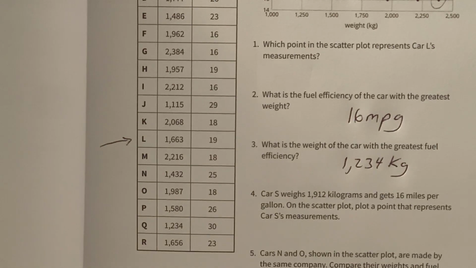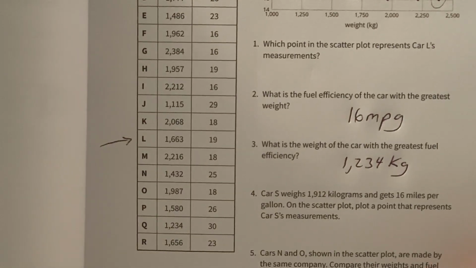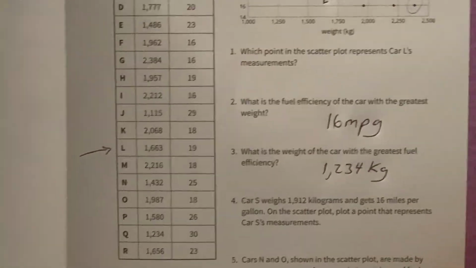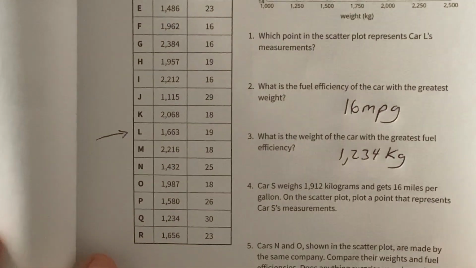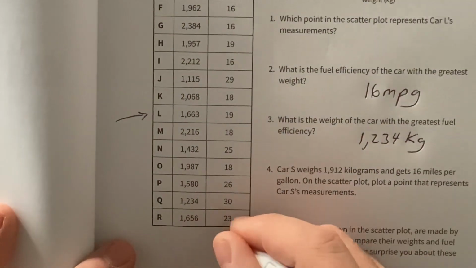Okay, car S, not on our chart, we need to add it. 1,912 kilos, 16 miles to the gallon. Okay, put that one on the chart and the graph.